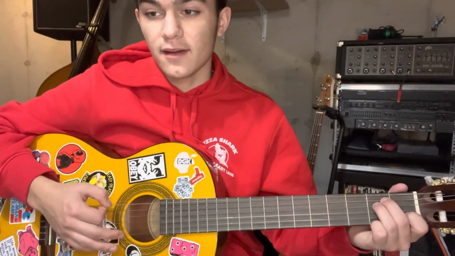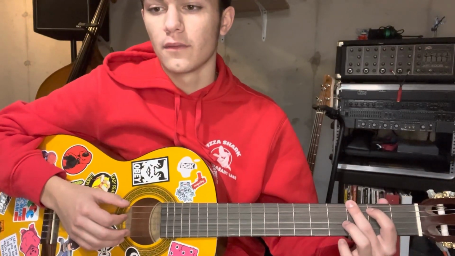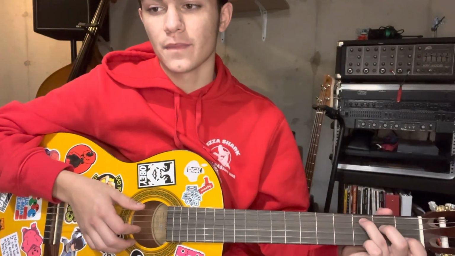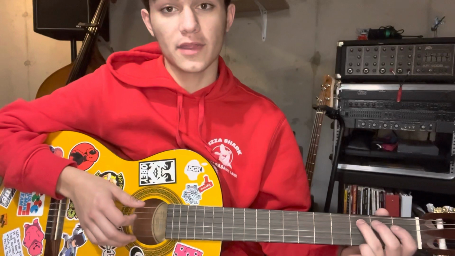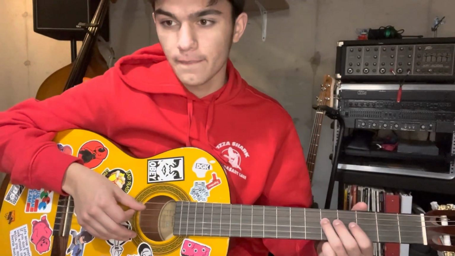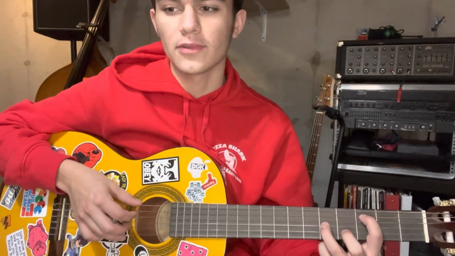That's followed by G, which would be 4, 3, or 1 open. And then after that, C, which would be 3, 3, or 1, 5.